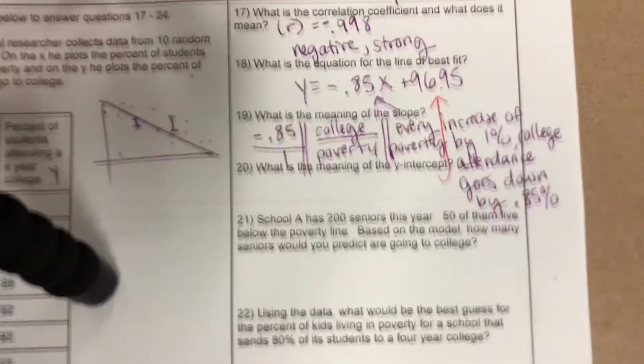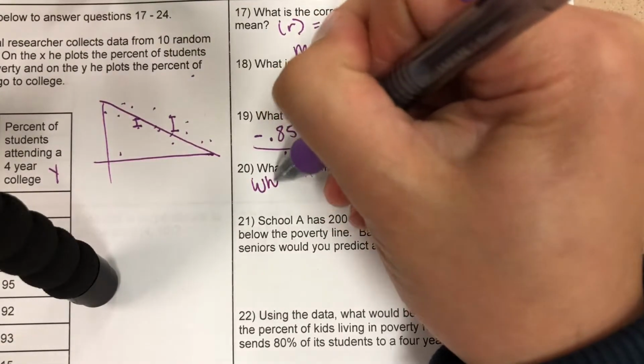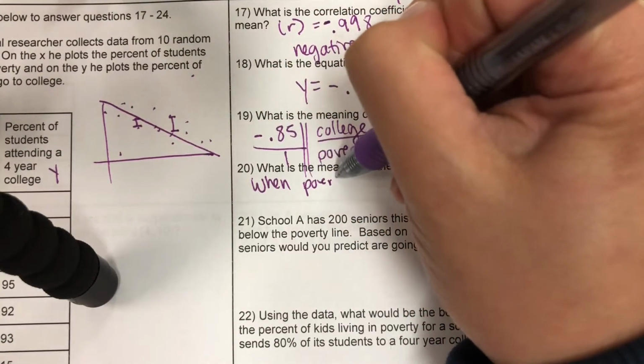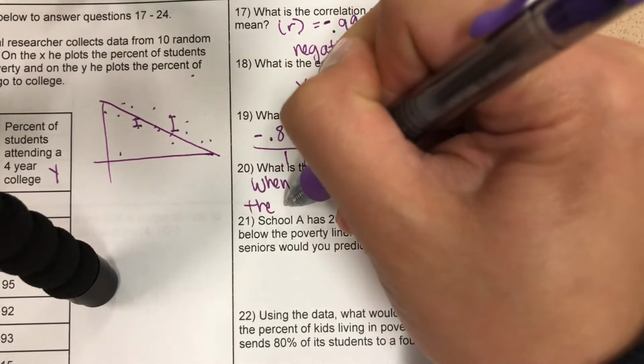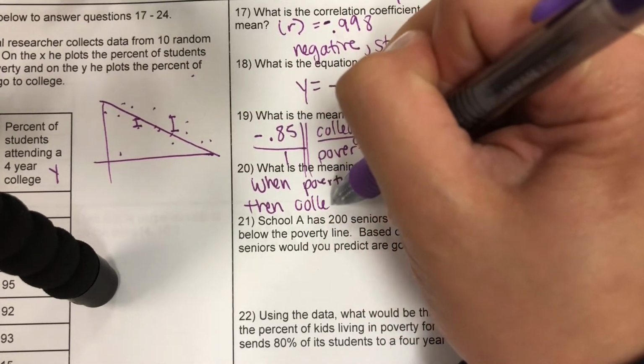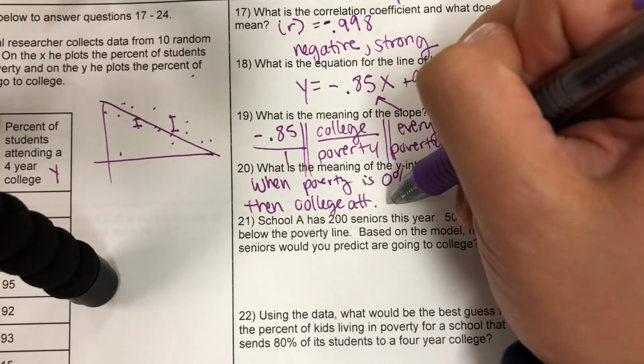So, I mean, that's basically it. The meaning of the y-intercept is that when poverty is 0%, then college attendance is what percent?